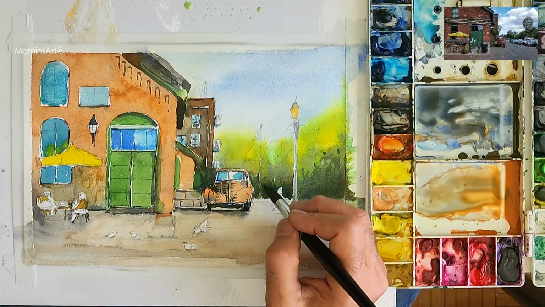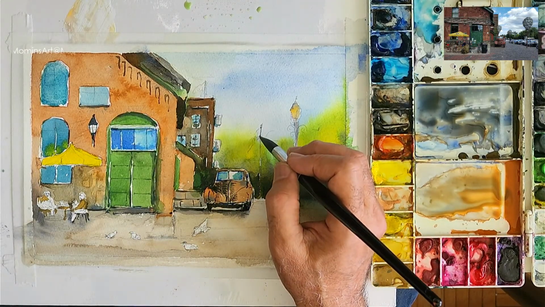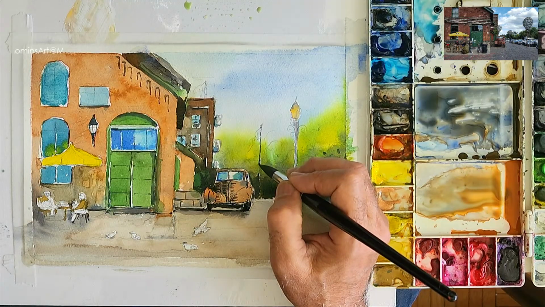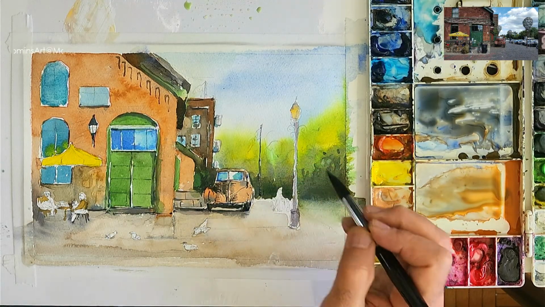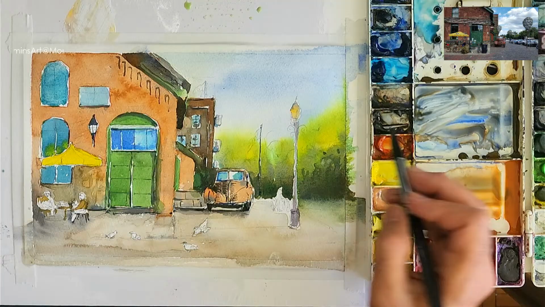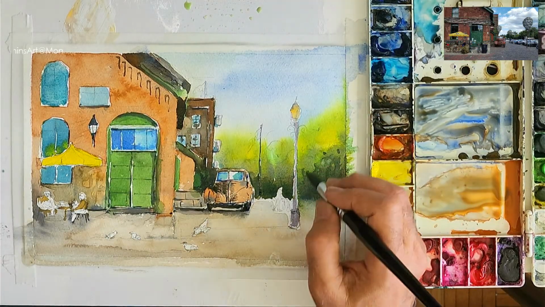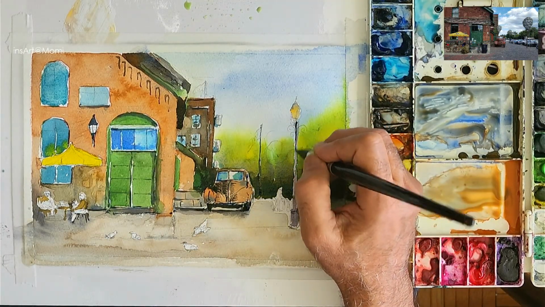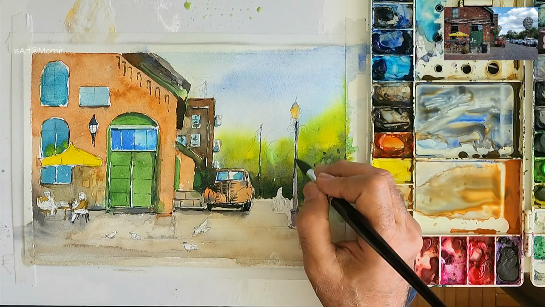And then let me work on this gentleman here. And I was going to do the Canadian flag here. Just put a Canadian flag. Let's do the lamp post because it's almost kind of dry, so I will put this lamp post quickly.